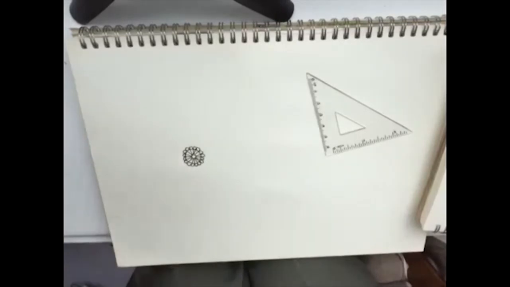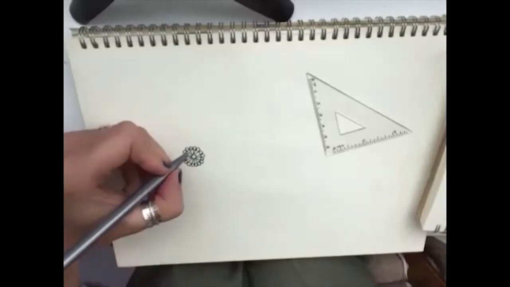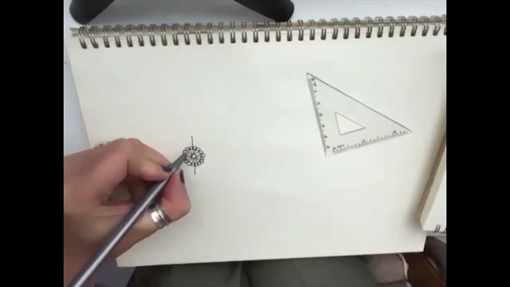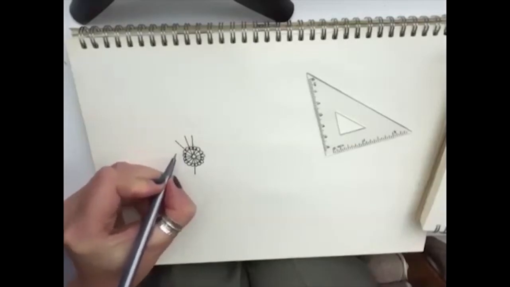Now I'm going to be chatting right through this whole session, but normally what you would be doing is you'd be sitting nice and quietly and you'd be doing this. You can maybe put on some music or even the radio in the background, I quite like that. So then I've decided I'm going to do some more lines. From the centre of each of these wee petals, I'm going to draw some more lines, and this will help me to create another circle.